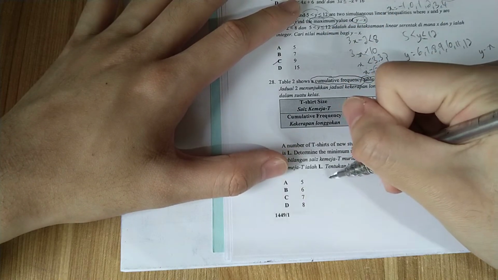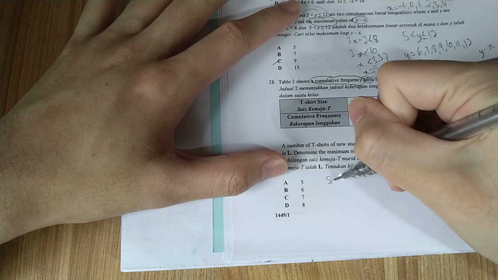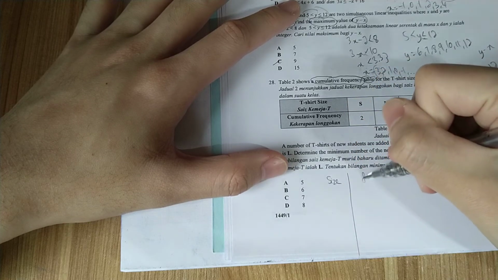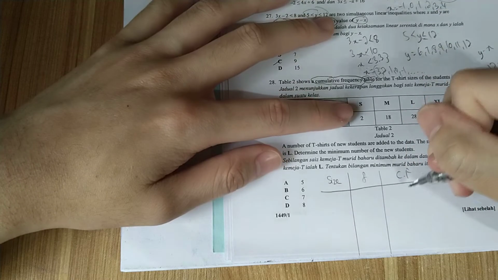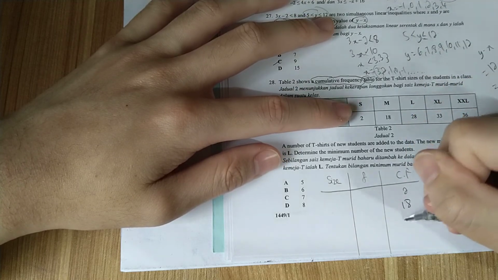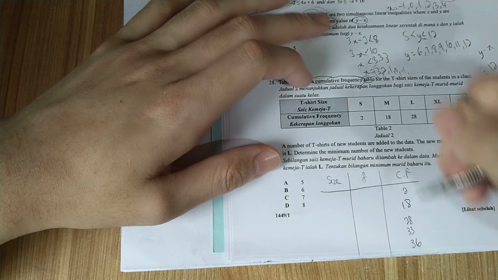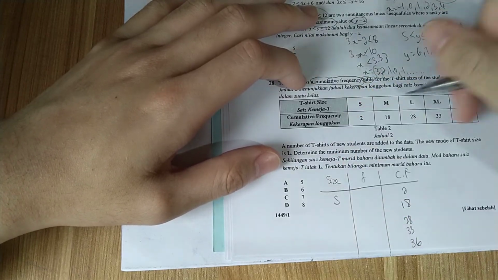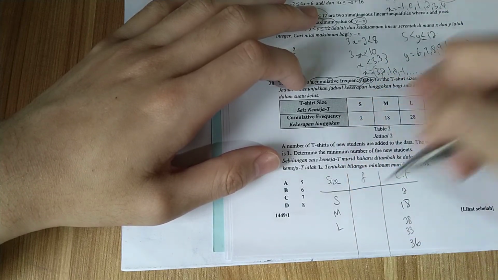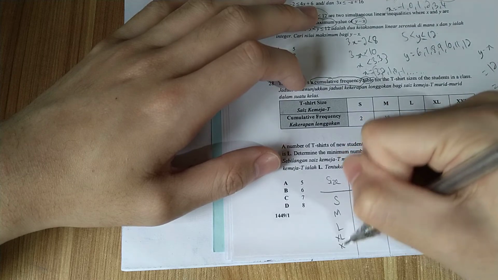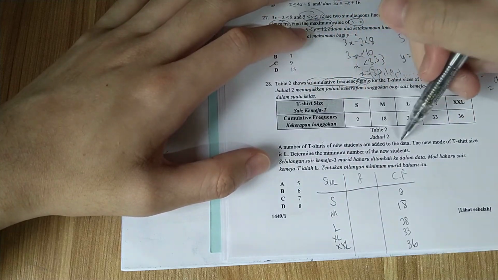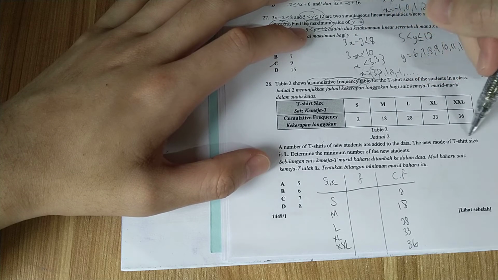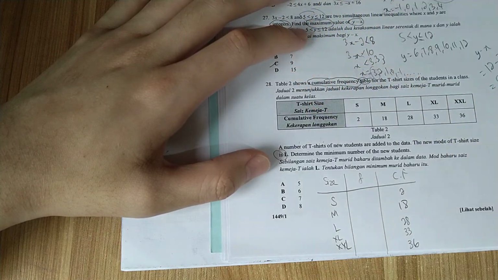So the first column I will do is for the size, and then the second column I will do it for frequency, and then the last column is cumulative. Okay, so the cumulative is 2, 18, 28, 33, 36, and then for the size is like S, M, L, and then XL, and then XXL. And then they say what? A number of t-shirts of new students are added to the data. The new mode of the t-shirt is L. Determine minimum number of new students.